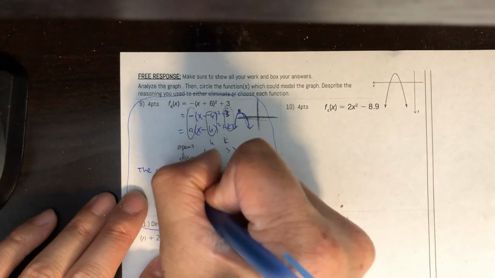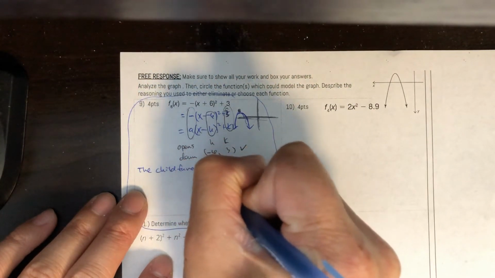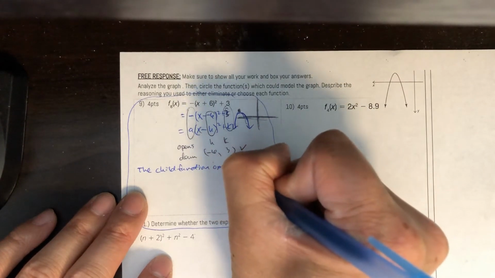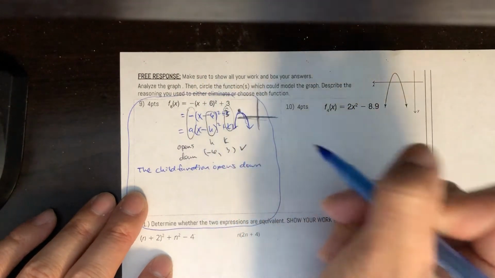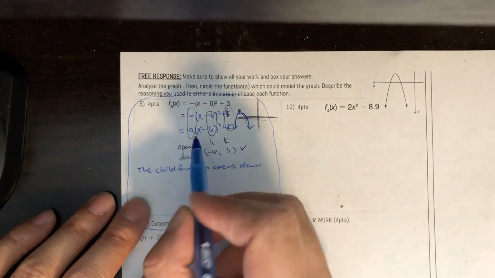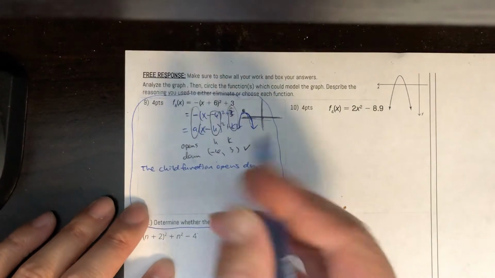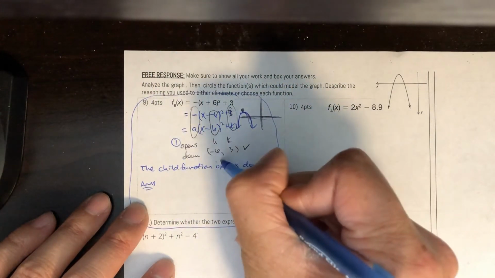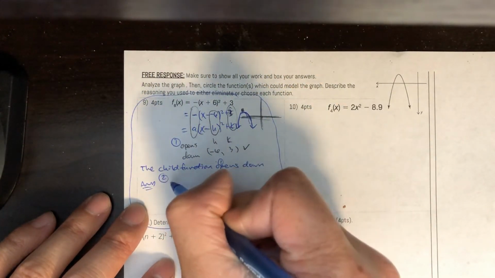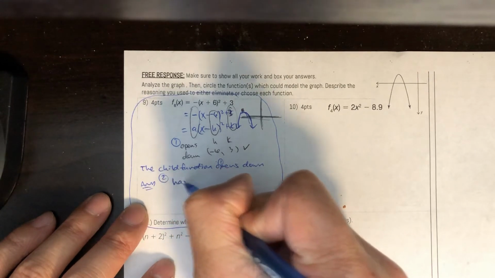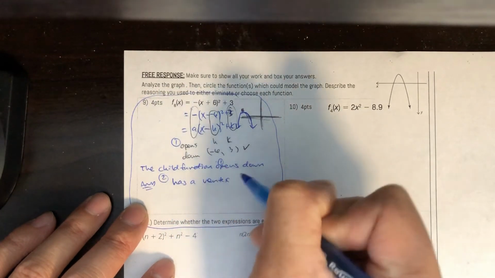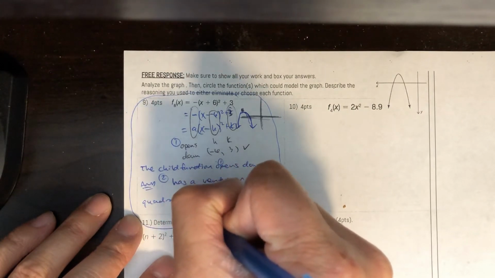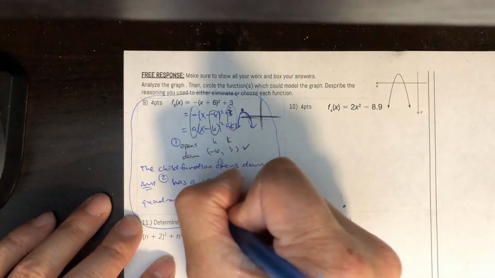The child function opens down. So notice I'm not saying negative. Opens down. And so this is that first clue. And number 2 has a vertex in quadrant 2.